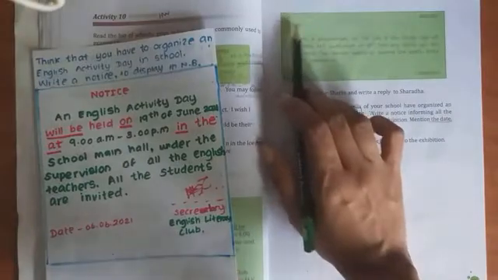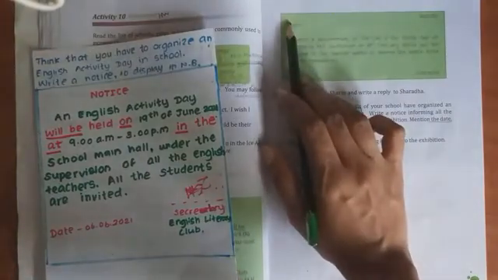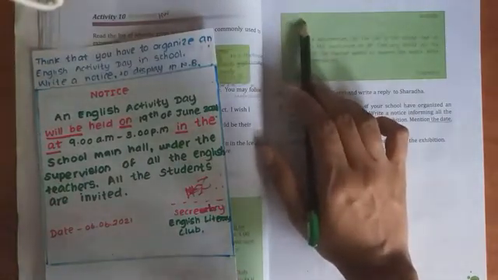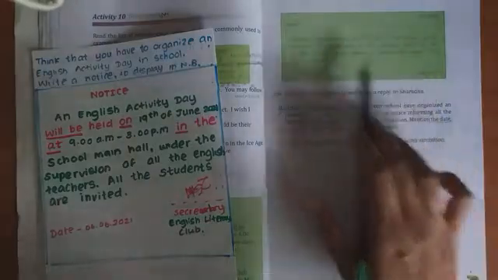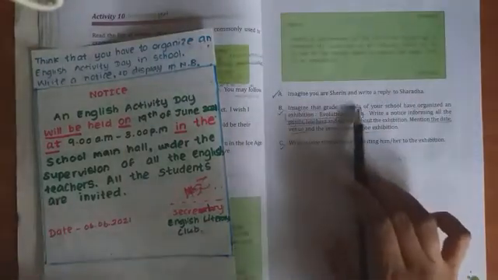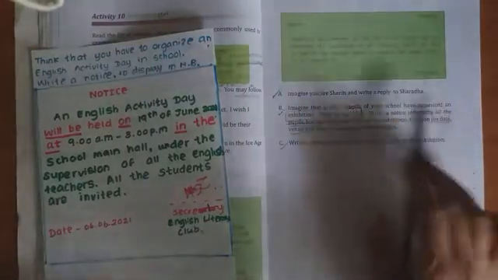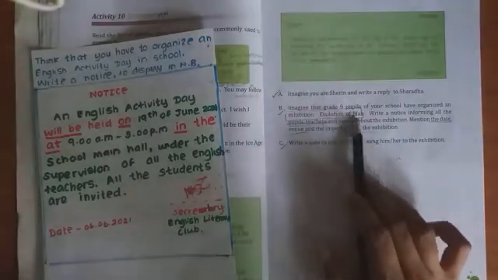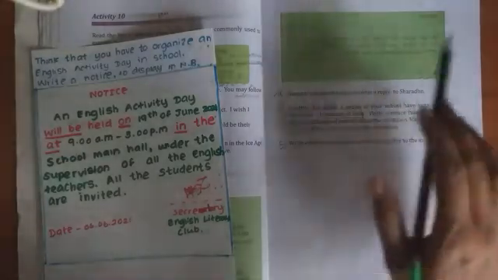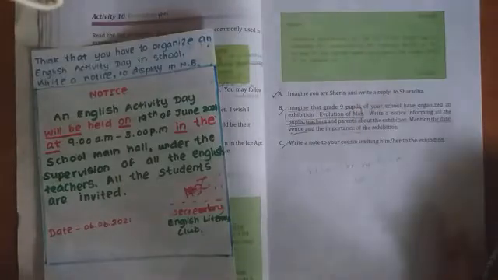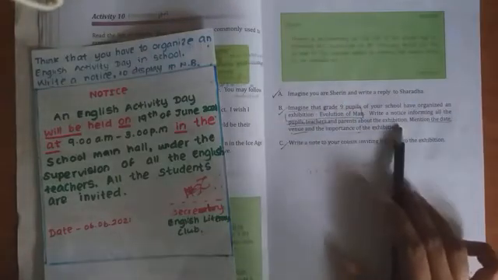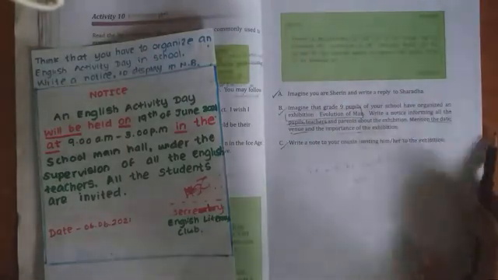So you have to write the name of the cousin. If you take cousin, you have to write cousin, date and your name here, and then you can write grade 9 pupils of our school have organized an exhibition of Evolution of Man. It will be held on this day. Would you like to take part in this exhibition? Please send me a message soon.